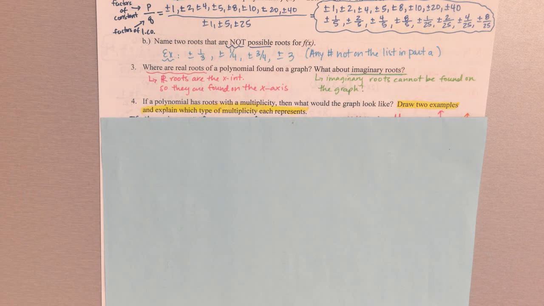All right, where are the real roots found on a graph? Real roots are the x-intercepts, so they're found on the x-axis. Imaginary roots cannot be found on the graph. How do we find imaginary roots? Yeah, we use the quadratic formula. Okay, and in some cases you can solve, but yeah, we've been finding them with the quadratic formula.